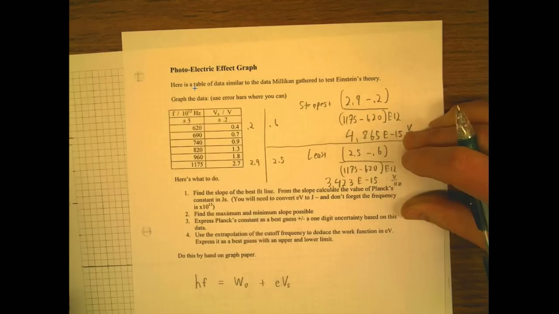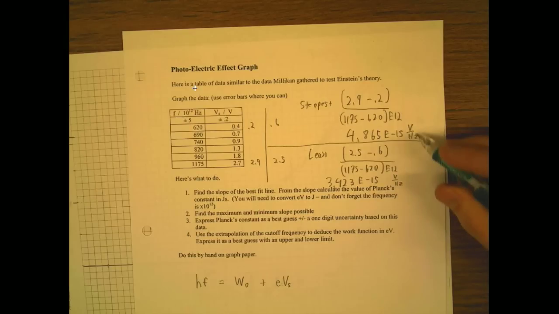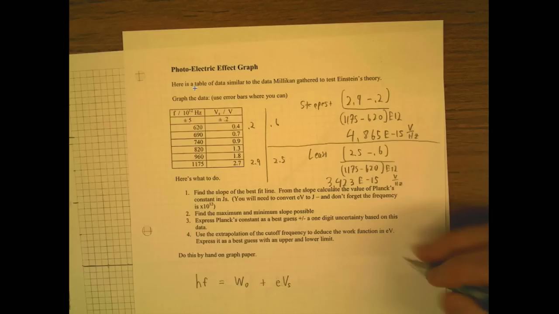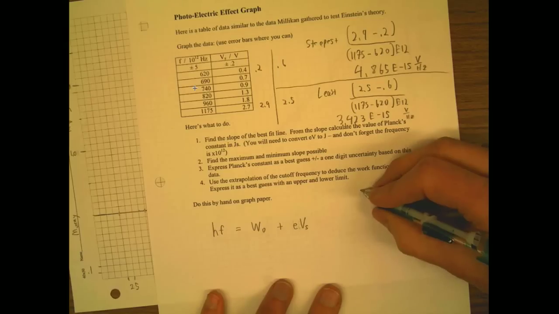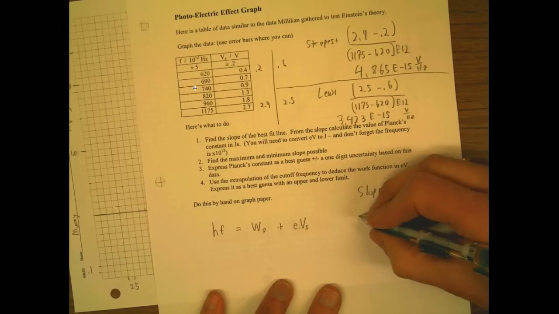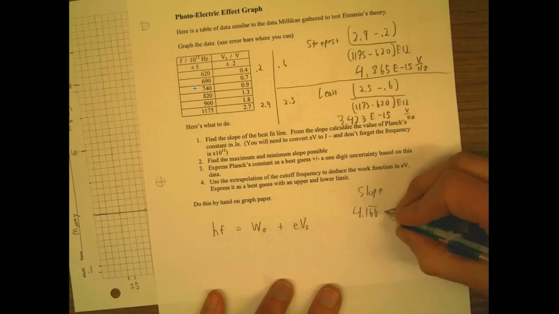So find the slope, and then from the slope, calculate the value of Planck's constant in joule seconds. Well, let's see. This is volts, right? So to get from volts to joules, I believe we multiply by e, don't we? Okay. So the best fit slope is 4.16 repeating e to the minus 15.